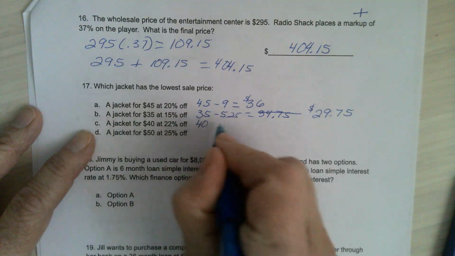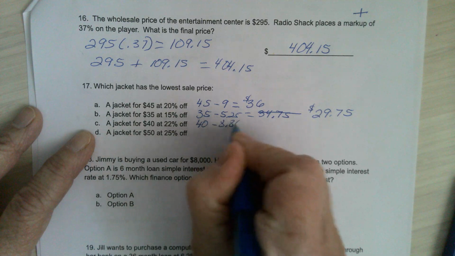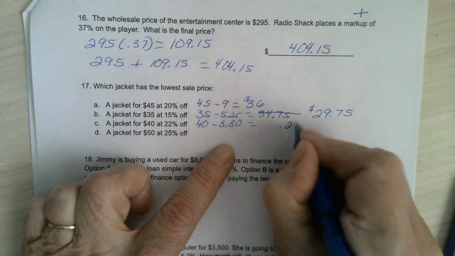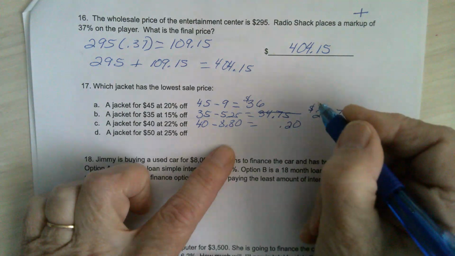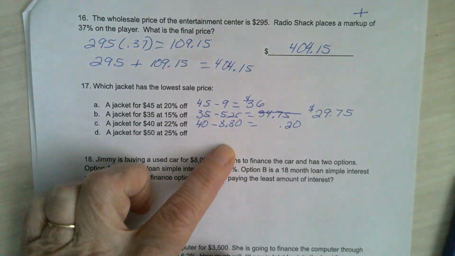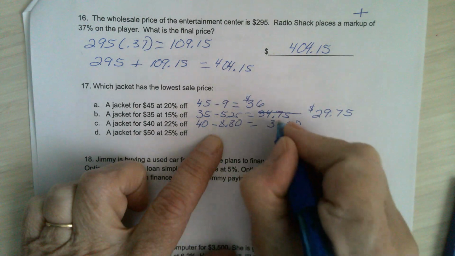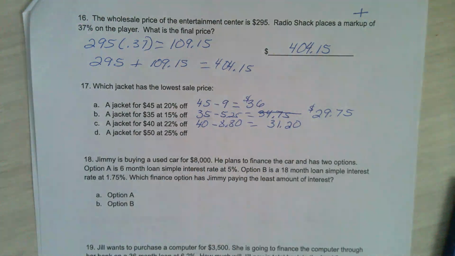So $40 minus $8.80, that's going to be $31.20. Everyone agree? Yeah.